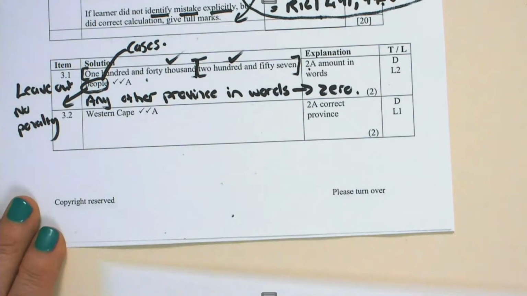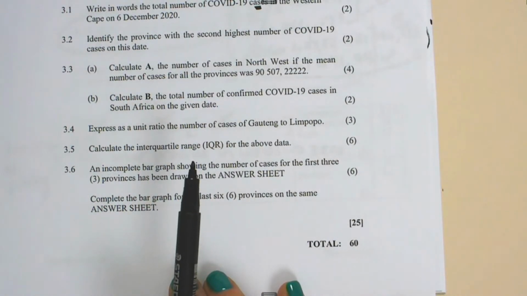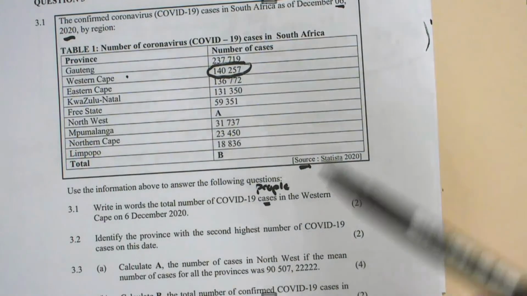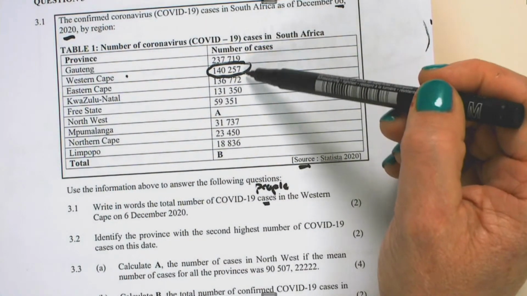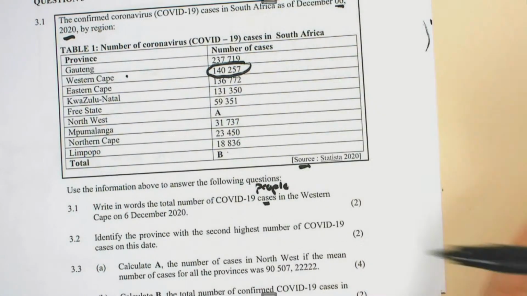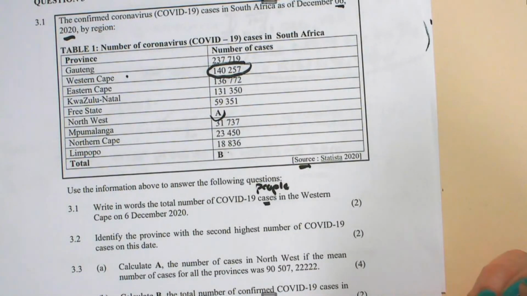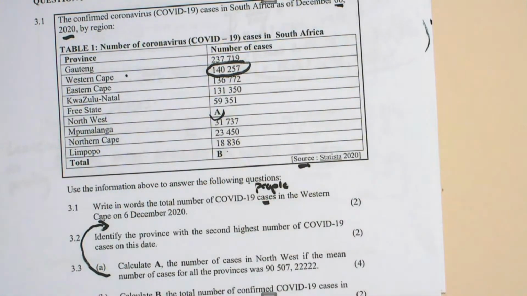Okay. 3.2, the question. Identify the province with the second highest number of COVID-19 cases on this date. There can be one and one only answer here. If I know the value of A, it will be better actually to first have answered question A and to put it in here.